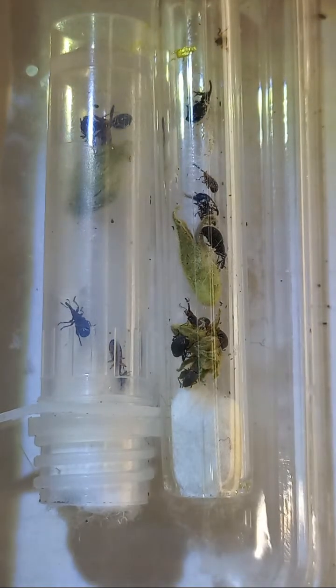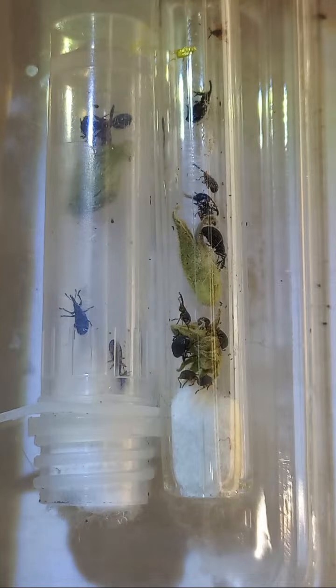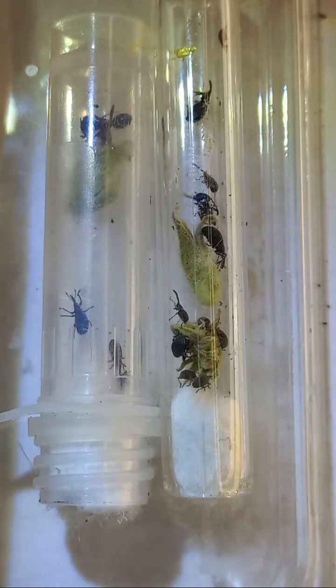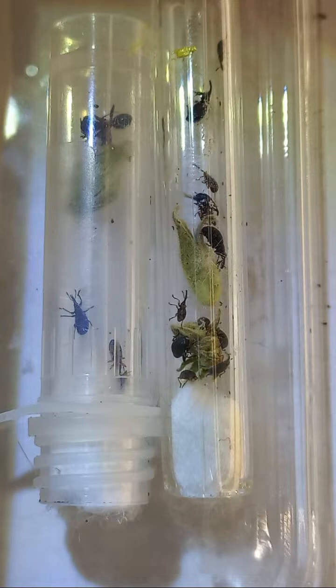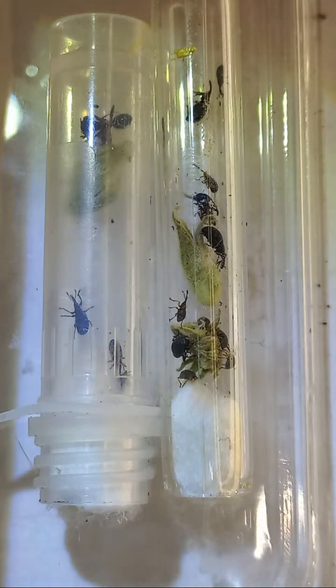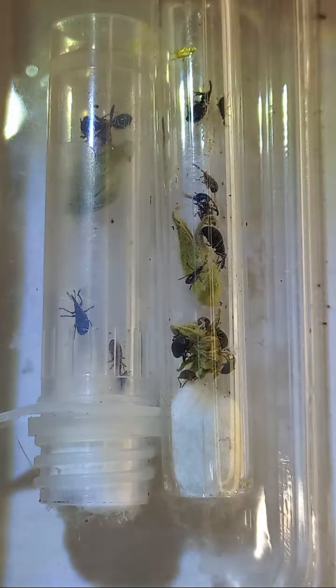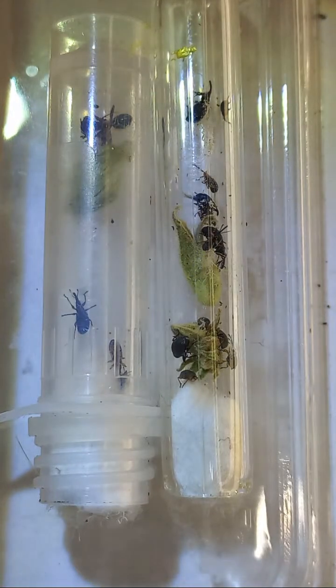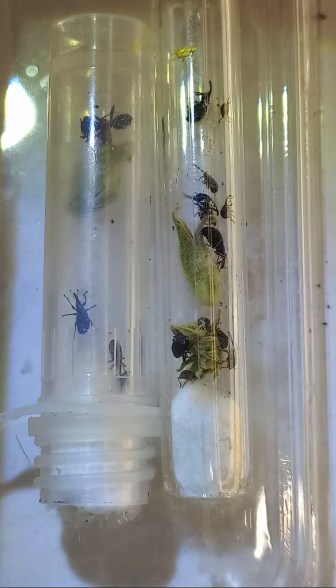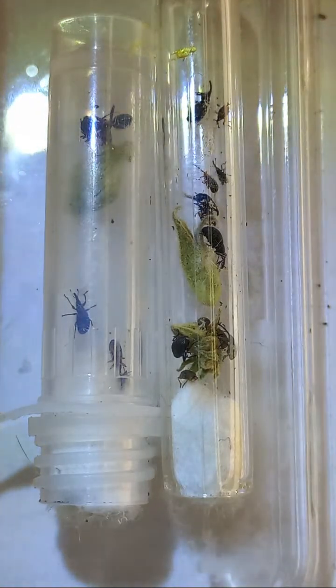The smallest is about 1 millimeter. Down there we can see a small gray individual, and on the left side a bigger one with blue coloration. So two different species, very common on MALVA flowers. And so far so good.